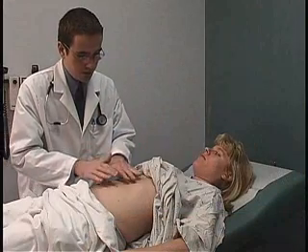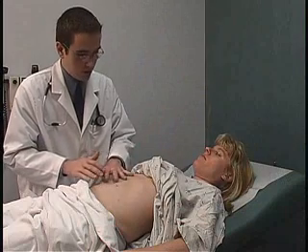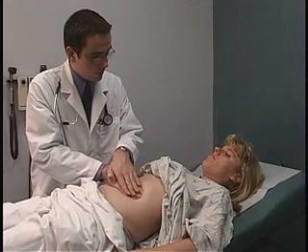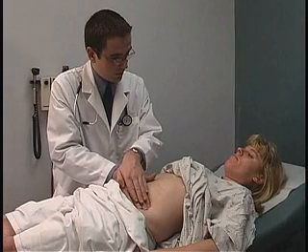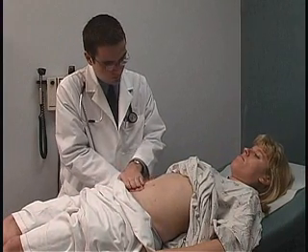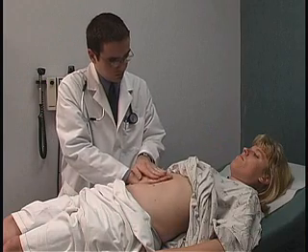Mainly using the pressure from fingers on one hand, lightly palpate all 4 quadrants and the midline of the abdomen. Ask the patient to identify any areas of tenderness, but more importantly, observe the patient's face for signs of discomfort.